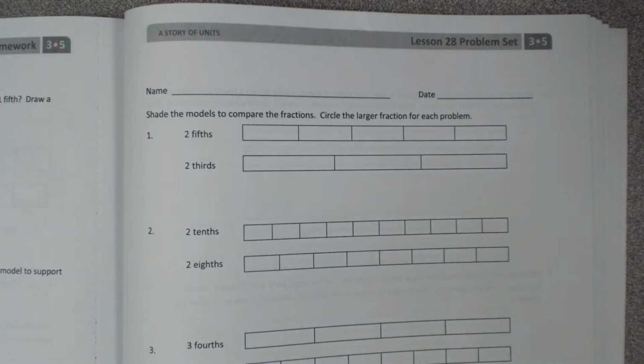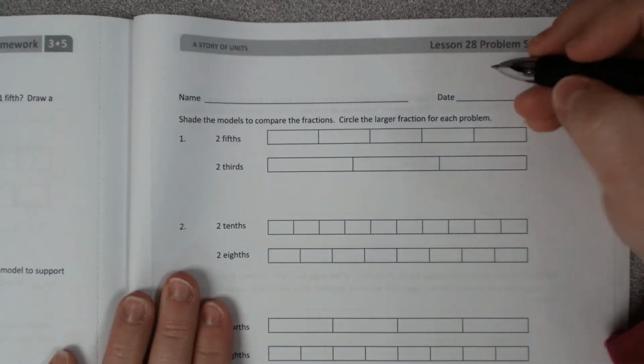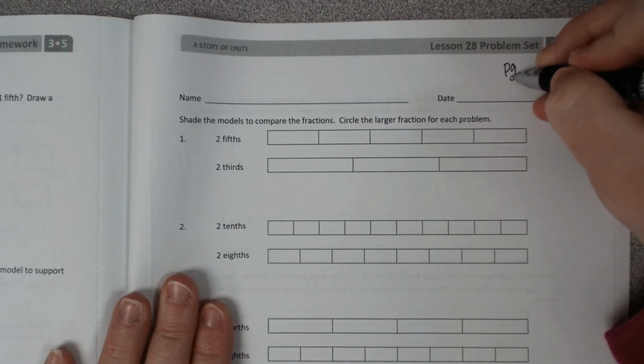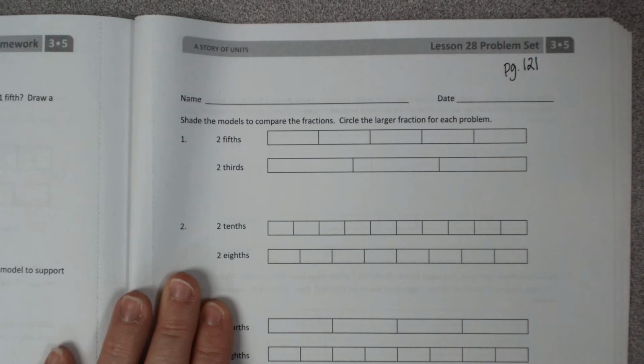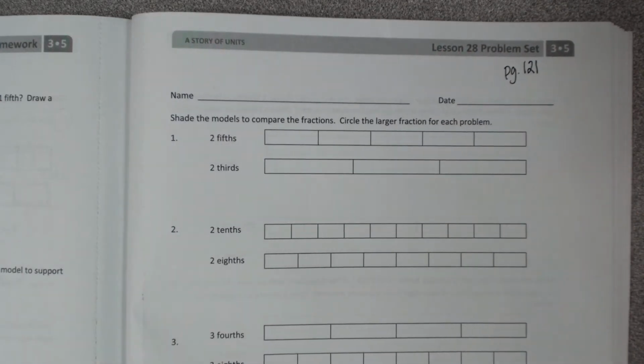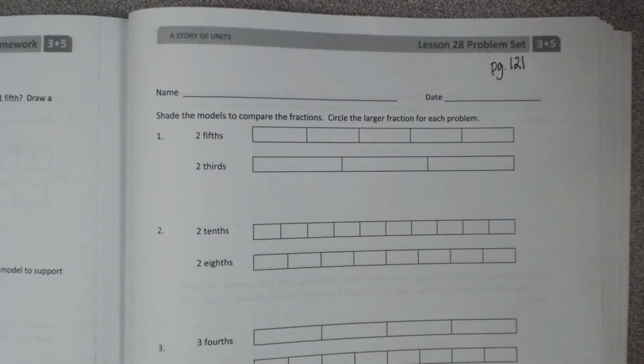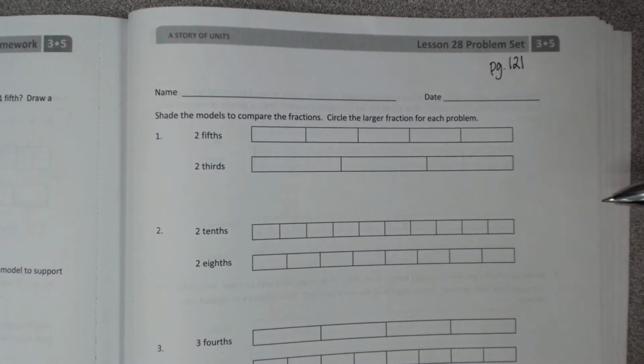Alright, we are in lesson 28. This is the problem set. We're almost done with this module. This is page 121. Alright, so today we're talking about comparing fractions with the same numerator, pictorial. So we're going to look and see, does the picture matter?